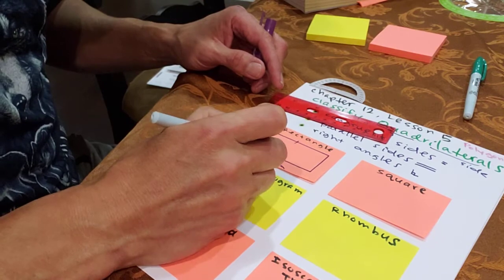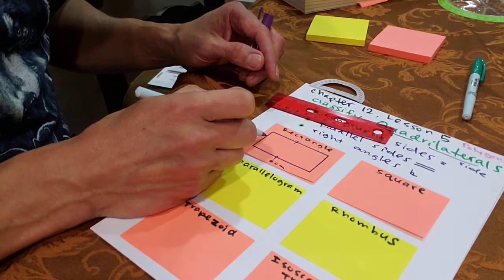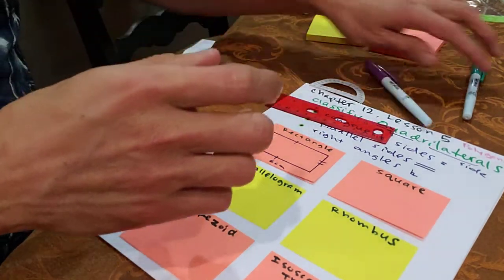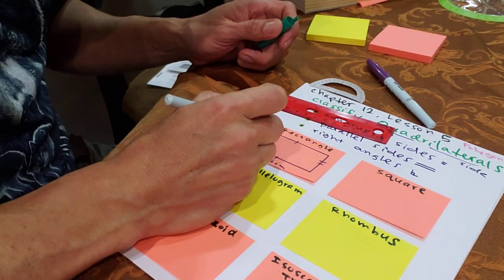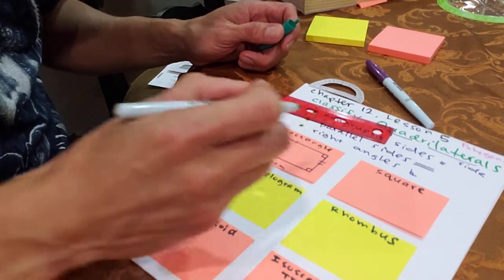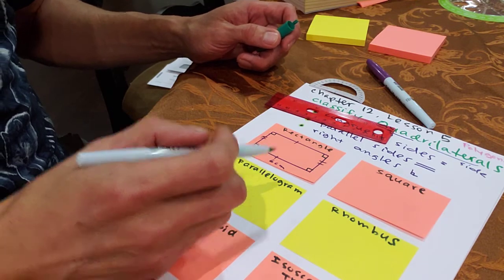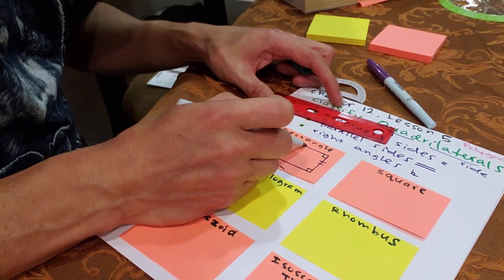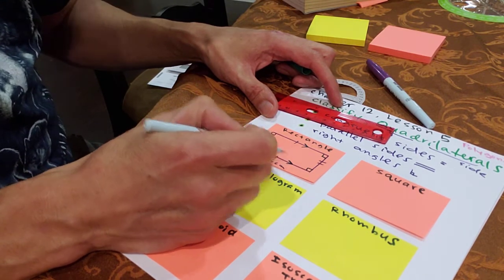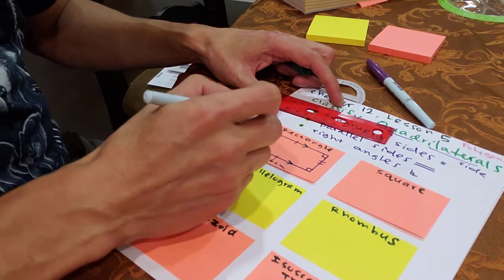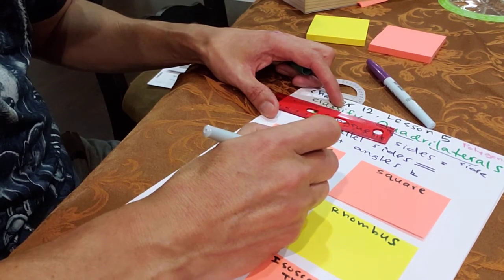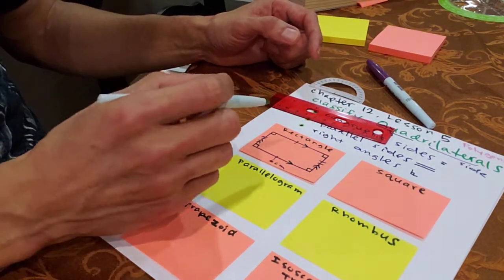Okay. So these two sides are same length, and these two opposite sides are also same length. I'm going to have a rectangle. I will have 4 right angles. And finally, I do have parallel opposite sides here that are a certain length, and parallel sides over here that are a different length. Okay, so that's a rectangle.